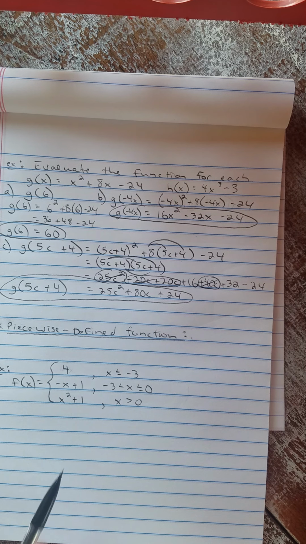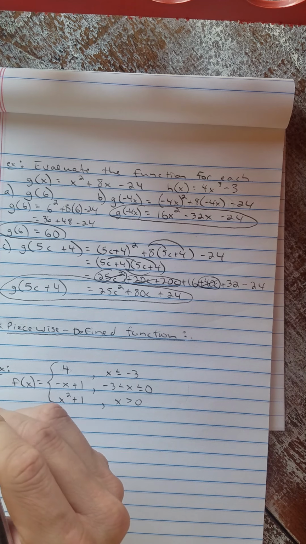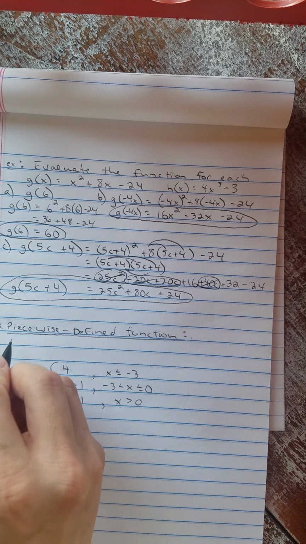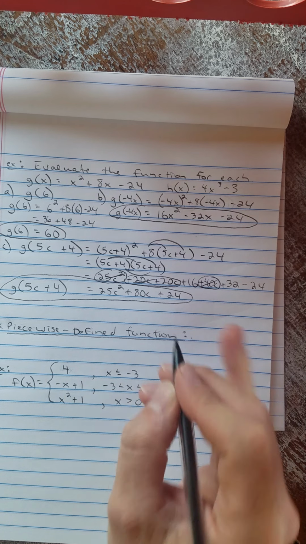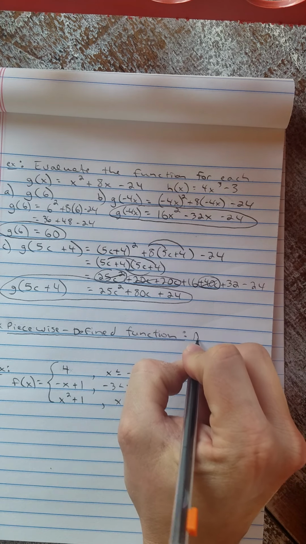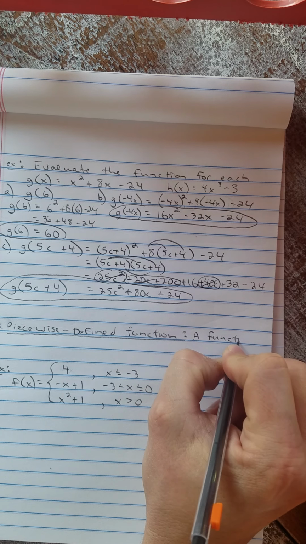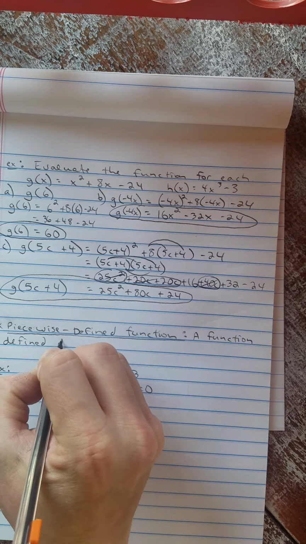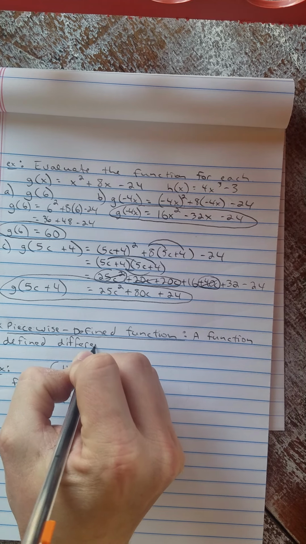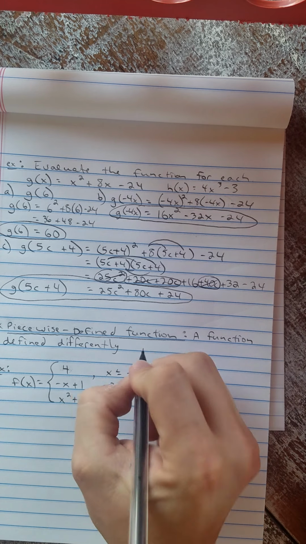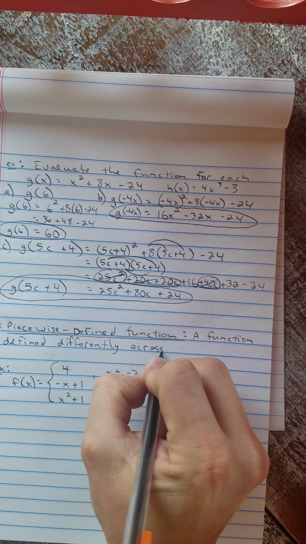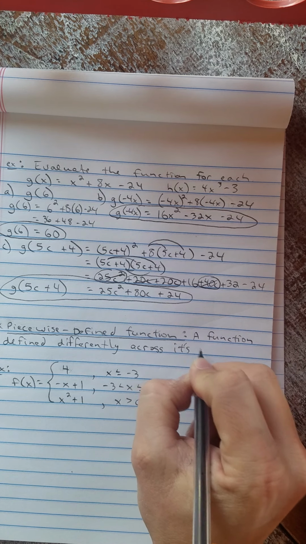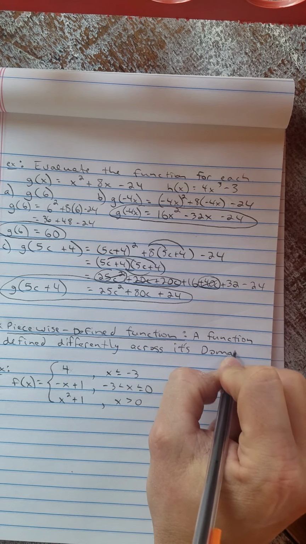This tends to freak people out, but all I need you guys to do is add this to your notes today. A piecewise defined function is just simply a function defined differently across its domain.